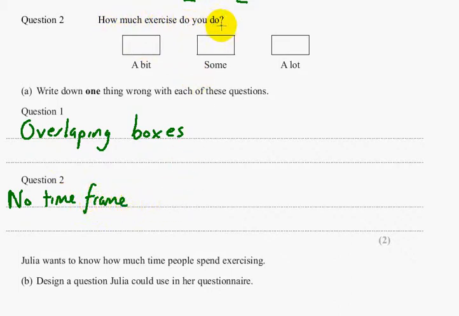Some people answering this question may think, how much exercise do I do in a week? Someone else may think, how much exercise do I do in a day? So there's no time frame. The second thing wrong is that there's no box to tick if you don't do any exercise at all. And the third thing is it's very open to interpretation. A bit of exercise can mean different things for different people.